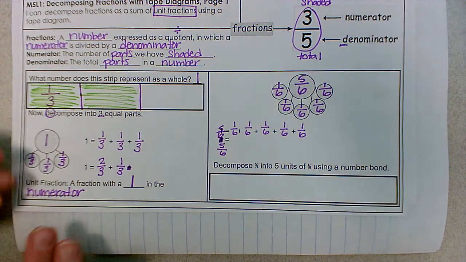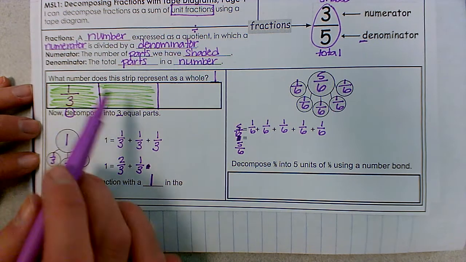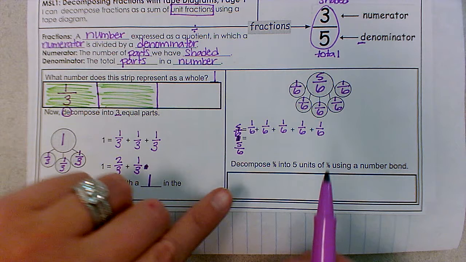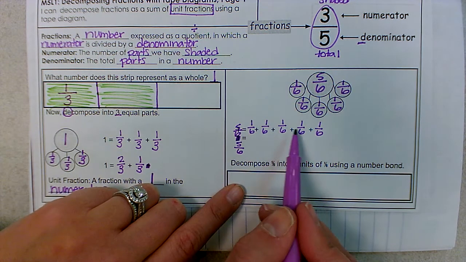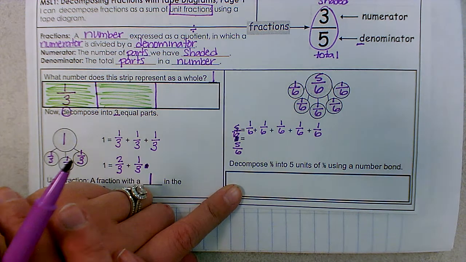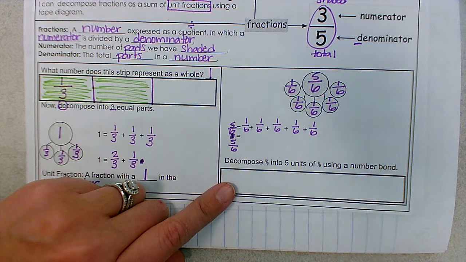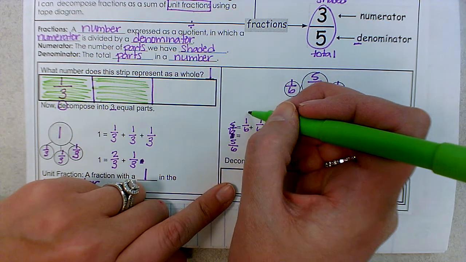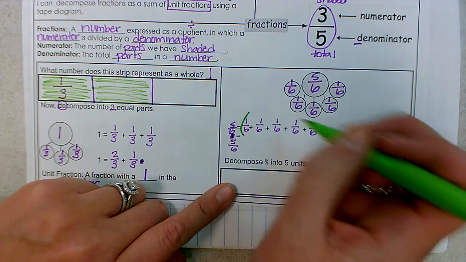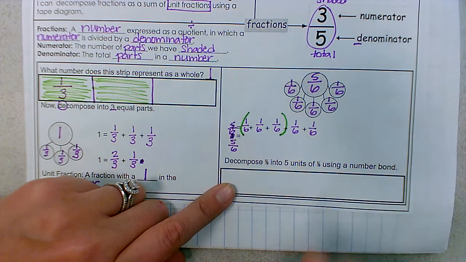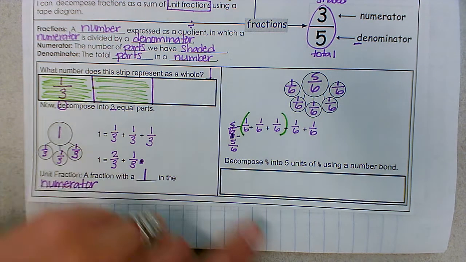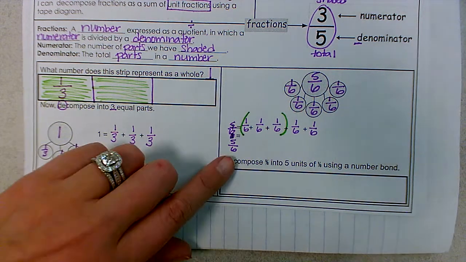Now, remember over here, I came and I shaded those two in. And so I want to know, is there a way I could write this number sentence a little bit differently? And here's what I'm going to do. I'm going to add in some parentheses. Now remember, when we do that, I'm making groups. So I'm going to go whoop, here and here. And now I'm going to think about, okay, what's inside that group?